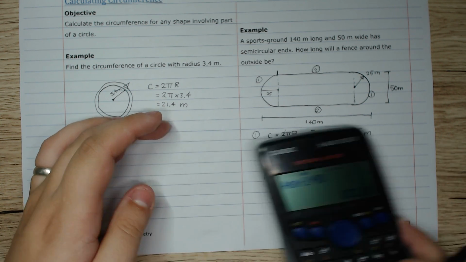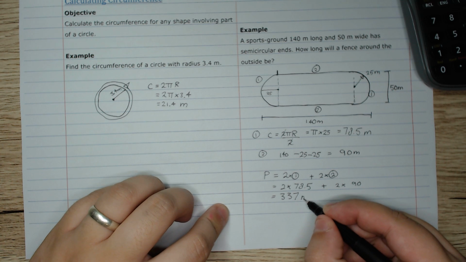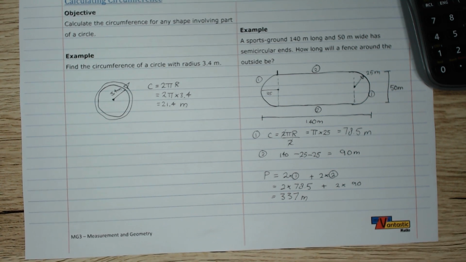And I might just round it to the whole number there. So 337 meters is the perimeter of that sports ground.